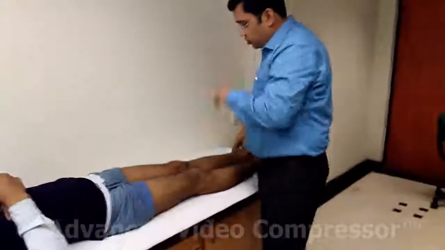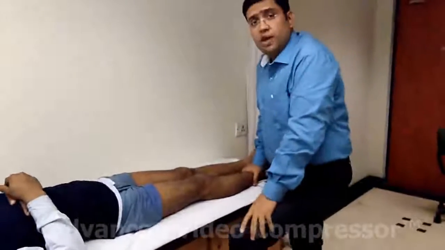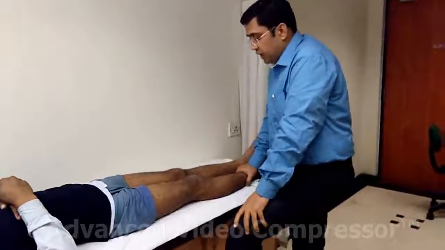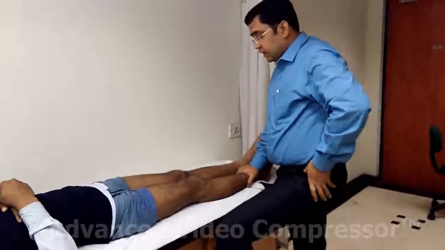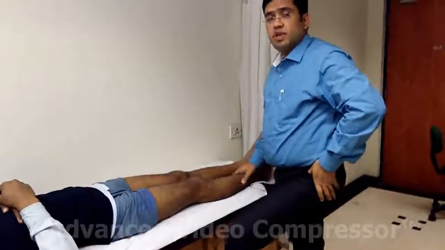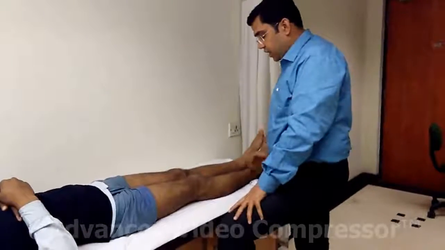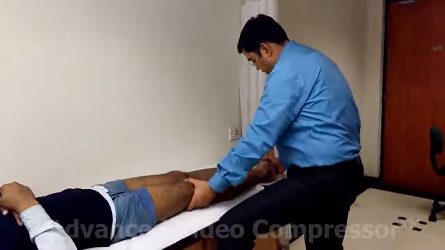Another test is for the pivot shift. If the pivot shift comes out to be positive, then in addition to the anterior cruciate ligament injury, there is an injury to the lateral collateral ligament as well as to the posterolateral complex. Only then is the pivot shift positive. And I am going to demonstrate the pivot shift in this test.